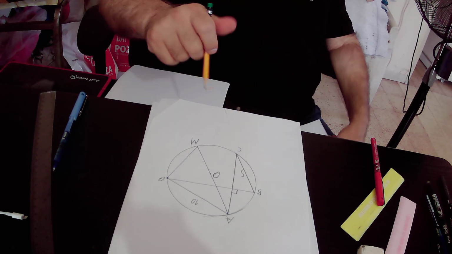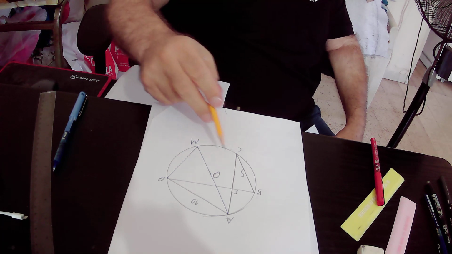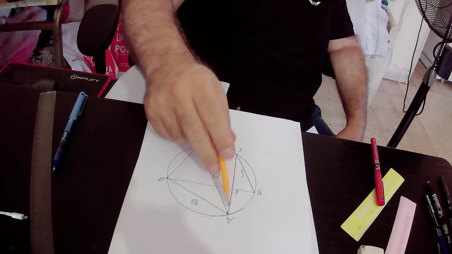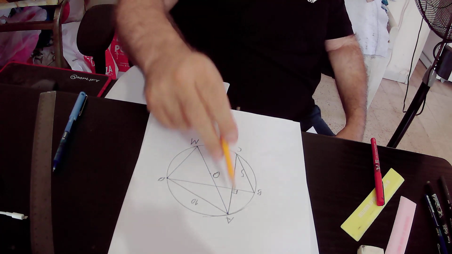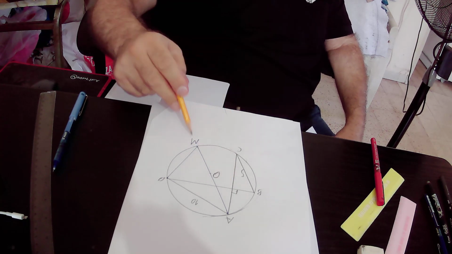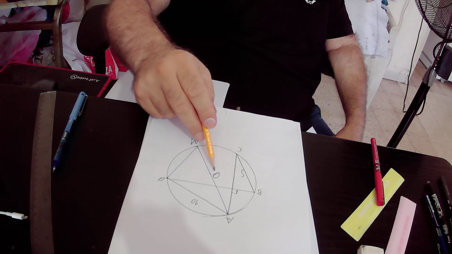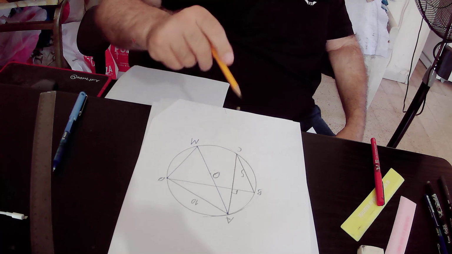As you can see, angle ADB rests on chord AM, and chord AM is the diameter of this circle because it passes through point O, the center of the circle.